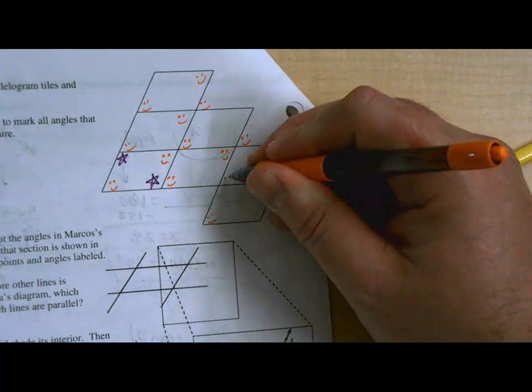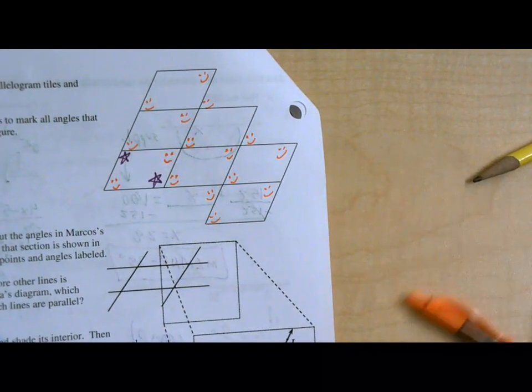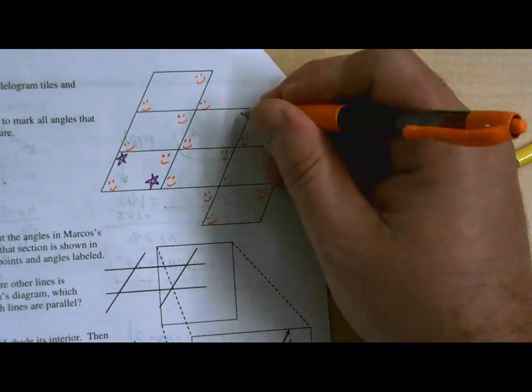There's a lot of angles in this picture. This is kind of tedious. There's another one. I missed this one.